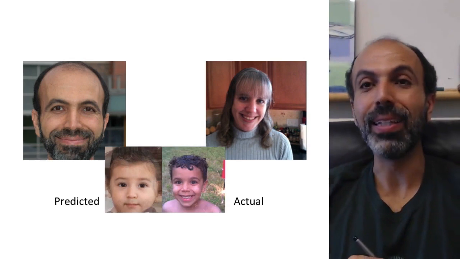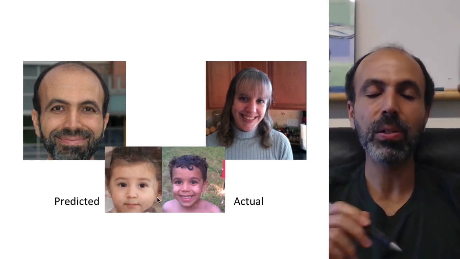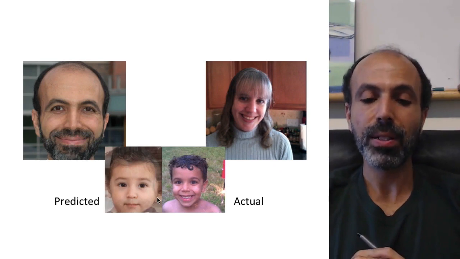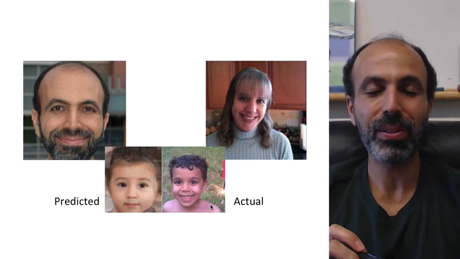In contrast, my actual son looks like this. Here's a picture of him. Close to, but not exactly identical to this exact average. Now, oh yeah, he's not usually quite that tan, but he was out in the sun a little bit much that summer.